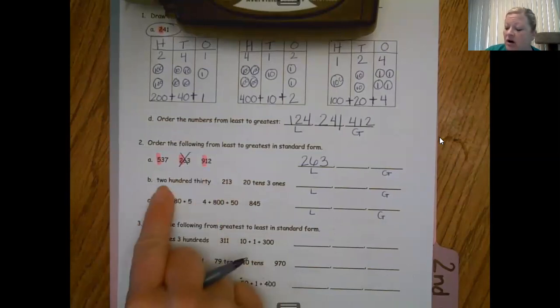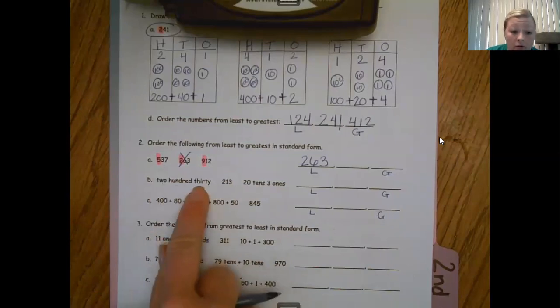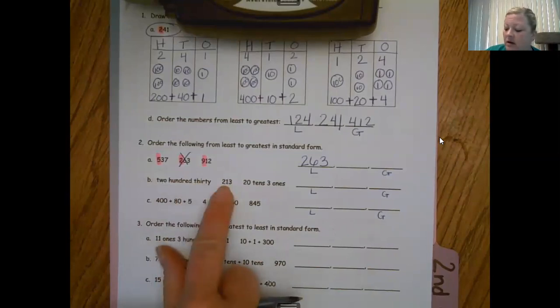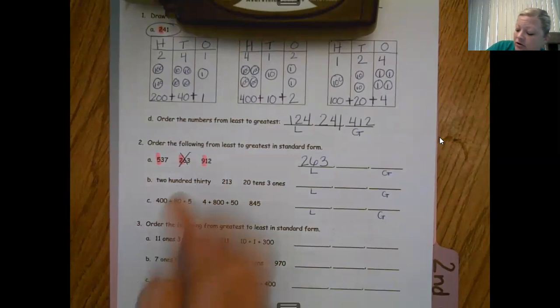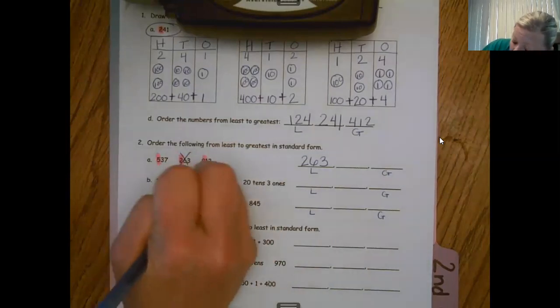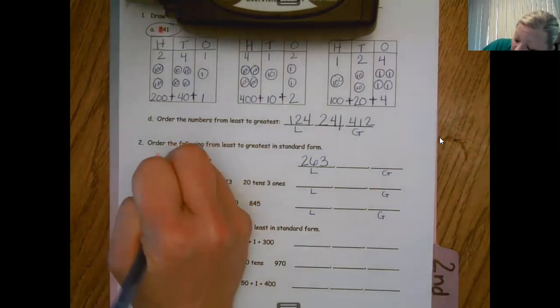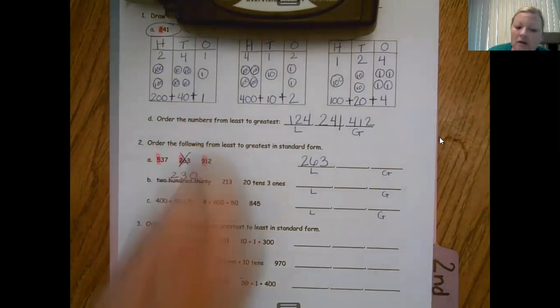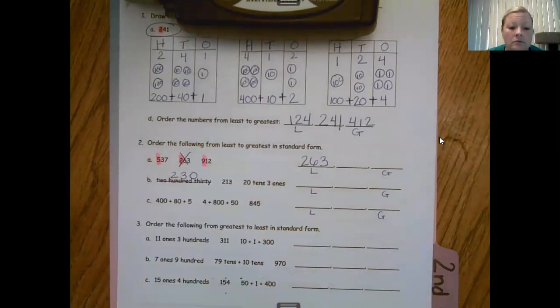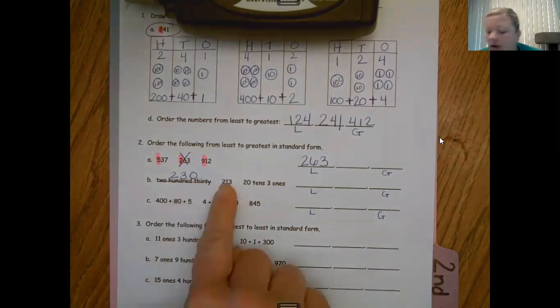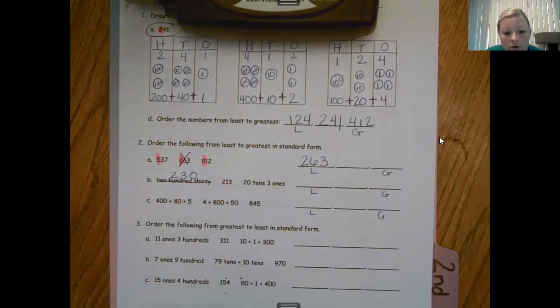It says 230. Because looking at all those words and the letters is a little overwhelming when we see numbers. So let's write the number. I'm going to cross it out and write the number 230 on top. That way I can quickly look at the numbers instead of reading the words and trying to look at numbers.